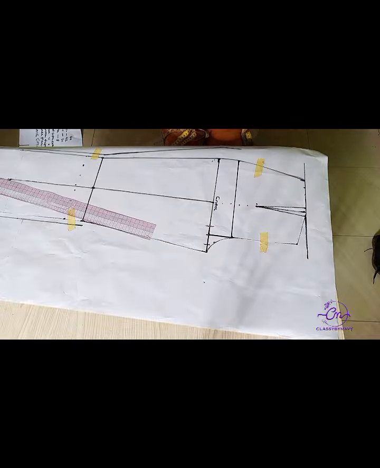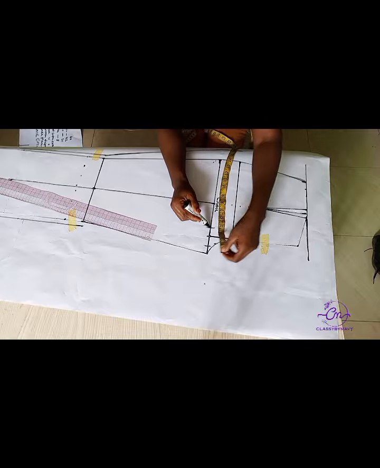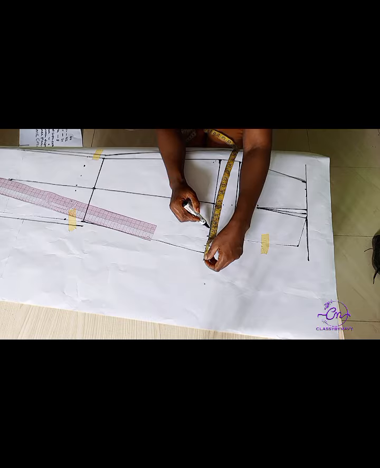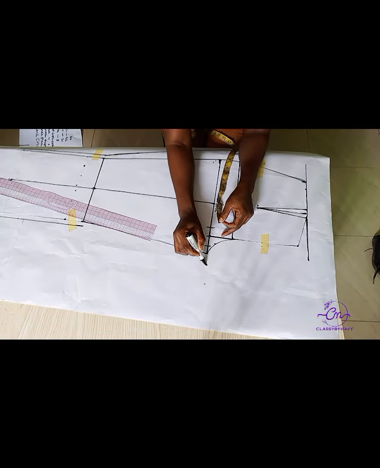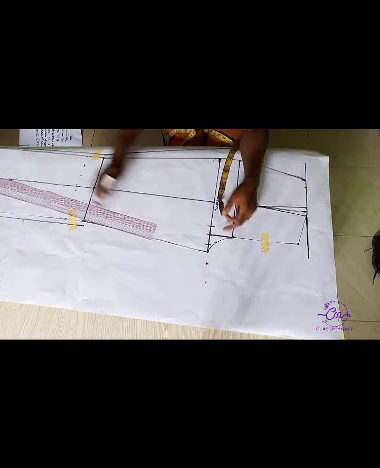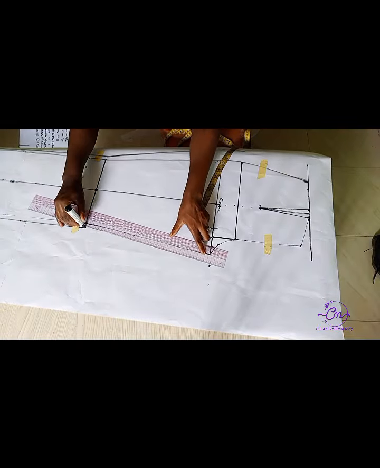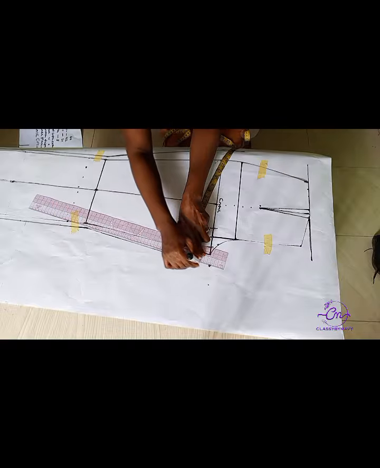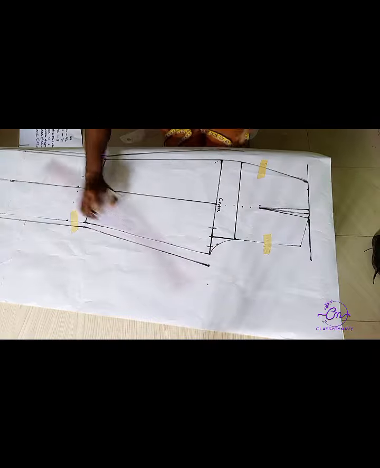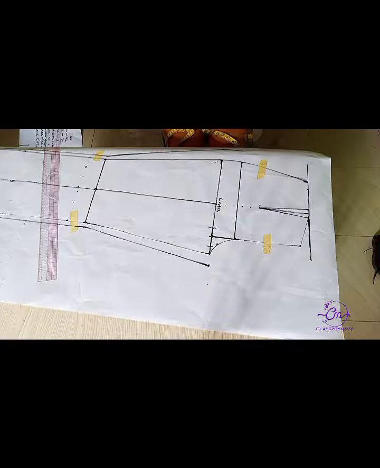Now the back crotch extension is 4 1/4. So from this point, I will place my 4 1/4 and mark out. So our back crotch extension extends to these points, okay? This is the point. We'll now link this knee from this knee to like this, okay? I hope that is gotten.